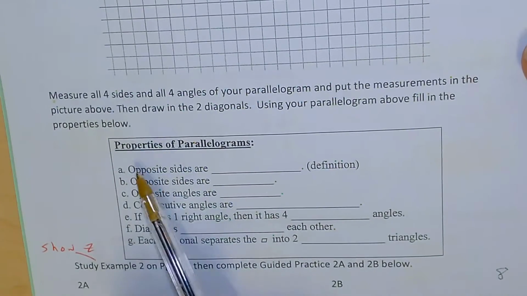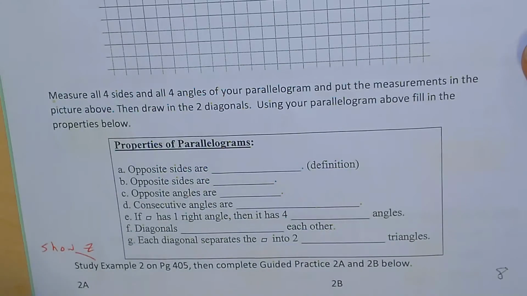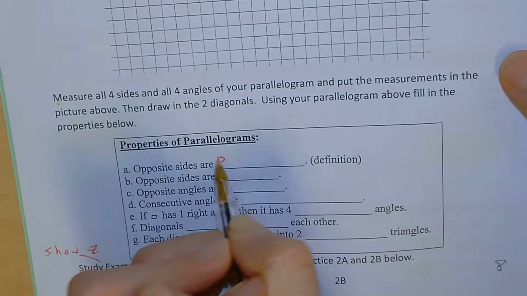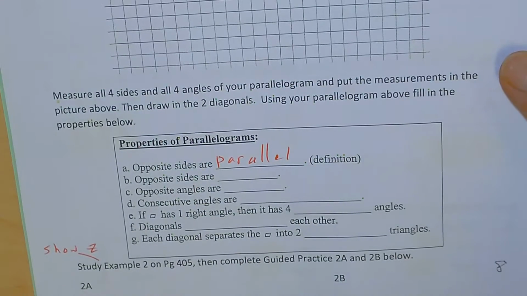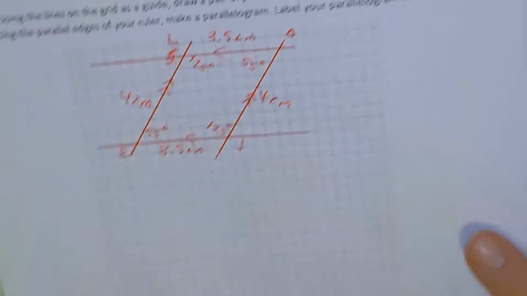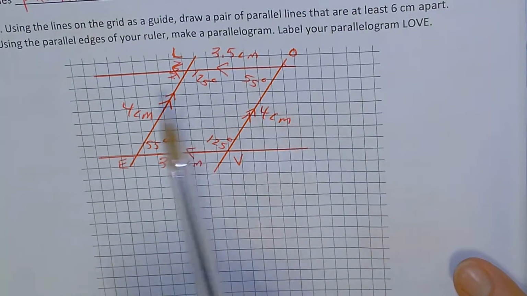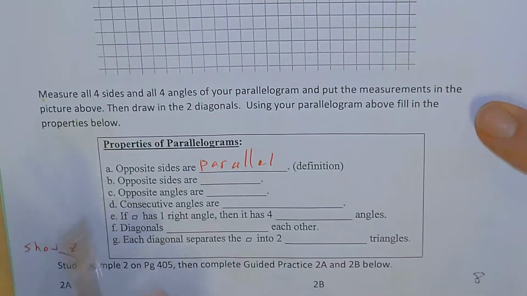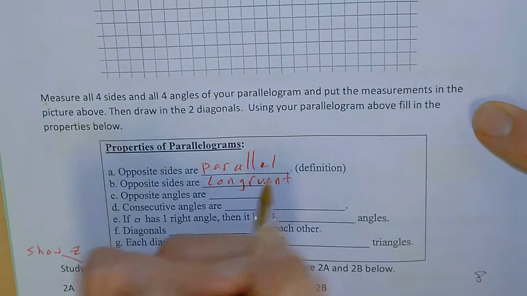So the very first thing it says is opposite sides are blank, and this is the definition. Why is it named a parallelogram? And that's because opposite sides are parallel. That's the whole reason why it was named that. But there's something else that is true about opposite sides. They're not just parallel. If you look at their lengths, the opposite sides actually have the same length. So you can also say that the opposite sides are congruent, which you probably knew.